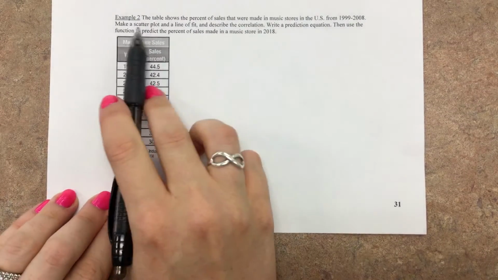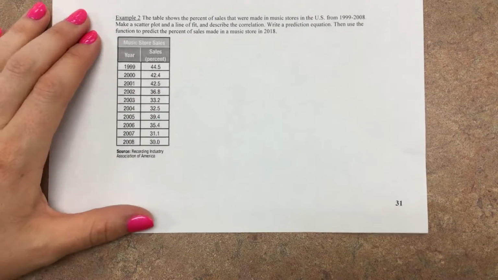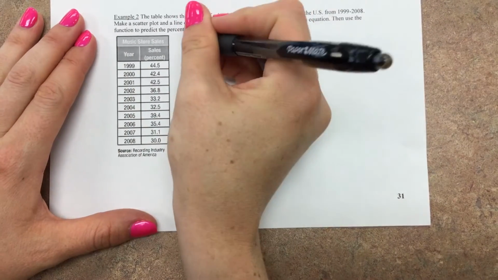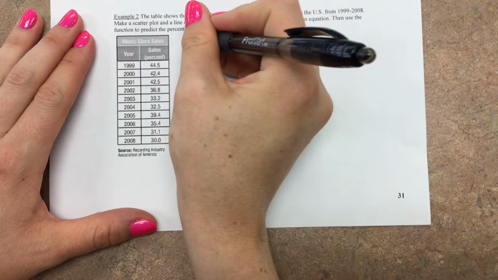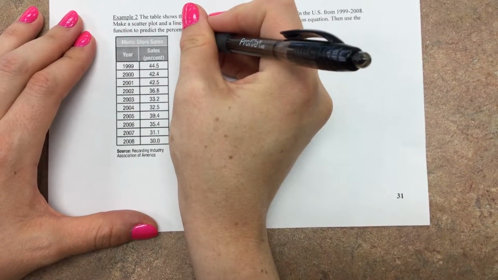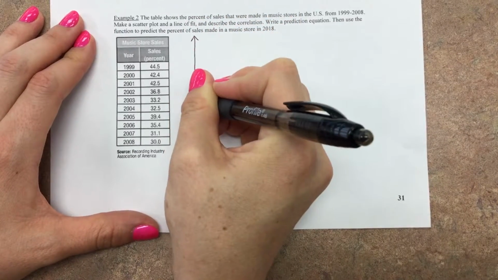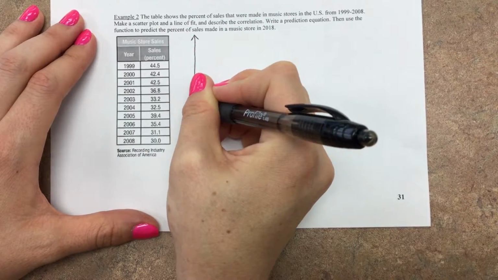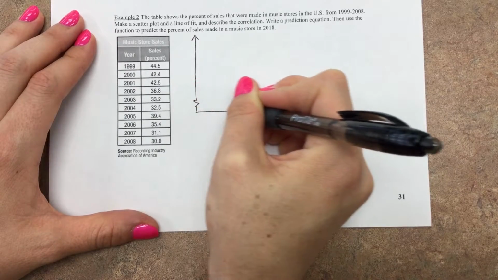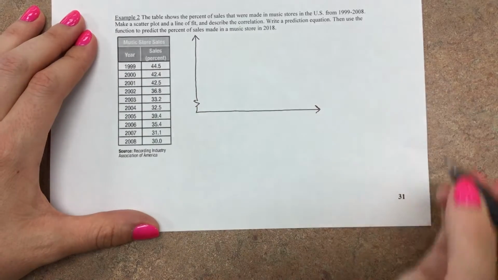So first thing we're going to do is make a scatter plot. We are going to set up years and then sales. Remember, your first variable is always listed on the x-axis, and your second is on the y-axis. So we are going to do this, and then this little squiggle, you're able to just cut out values.